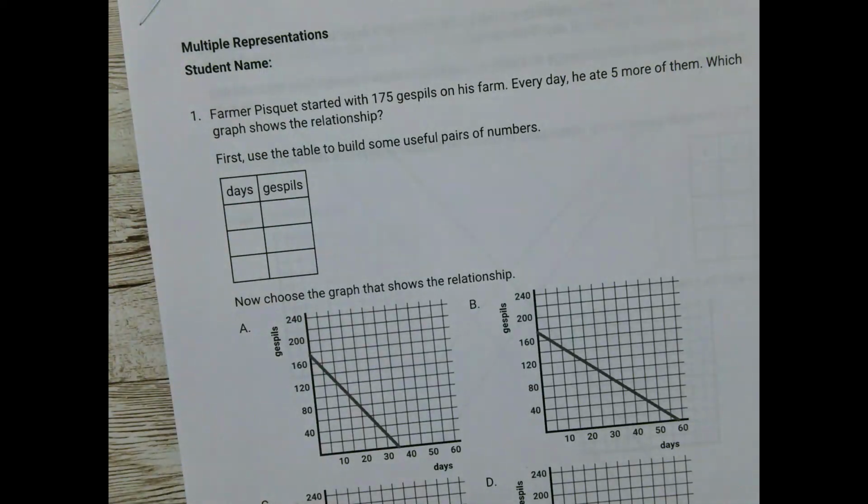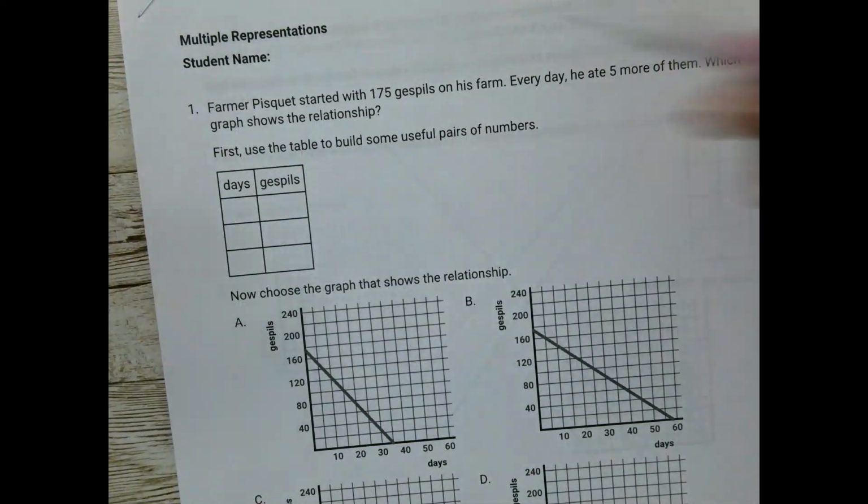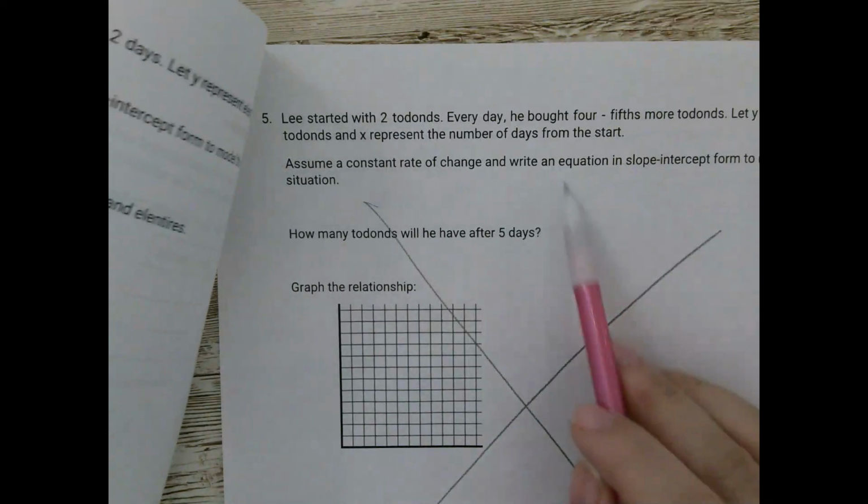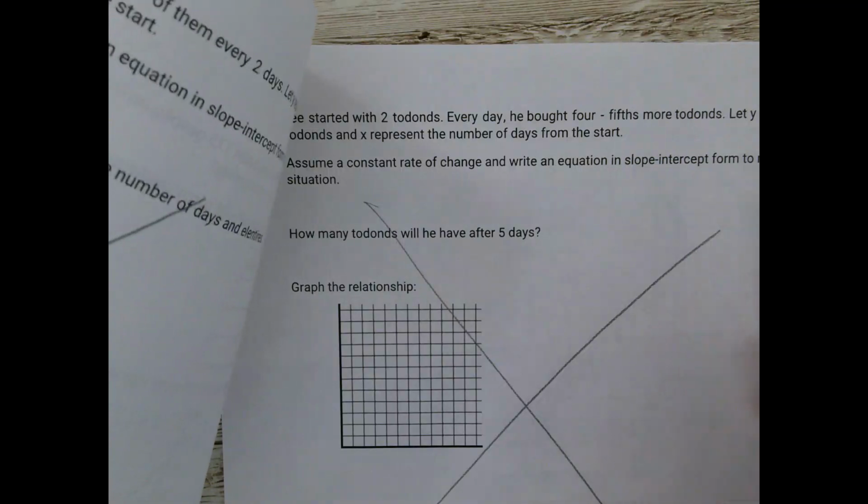Like when you do your homework tonight. If you have one of these, yeah, you want to write the equation down because you're going to need it. Even though it doesn't say, give me this equation. And some of them will ask specifically, write an equation in slope-intercept form. They might ask.